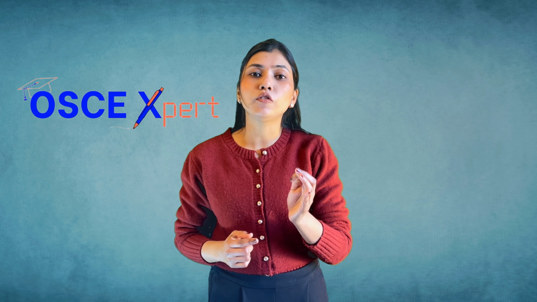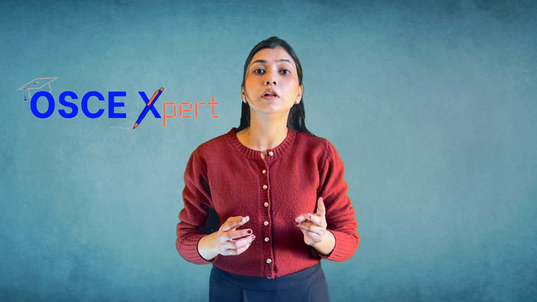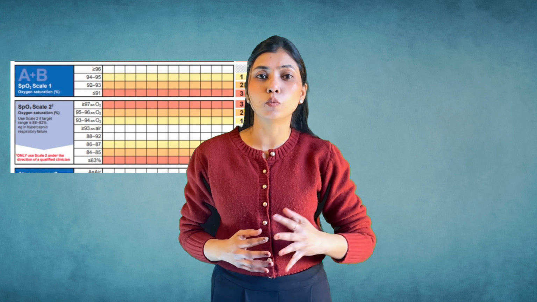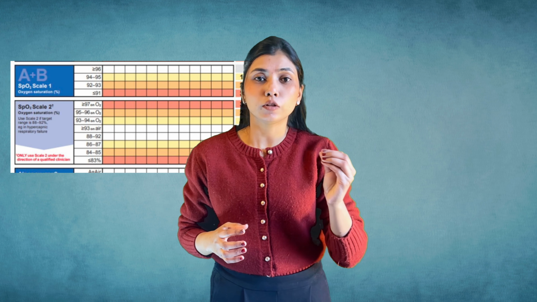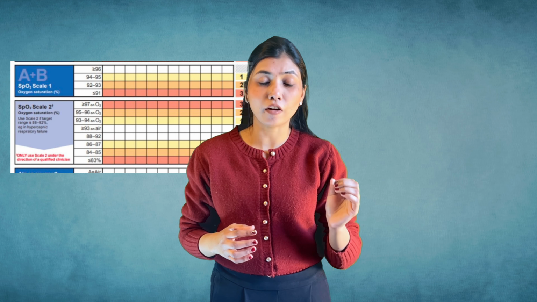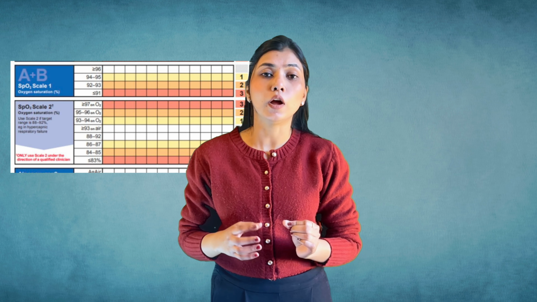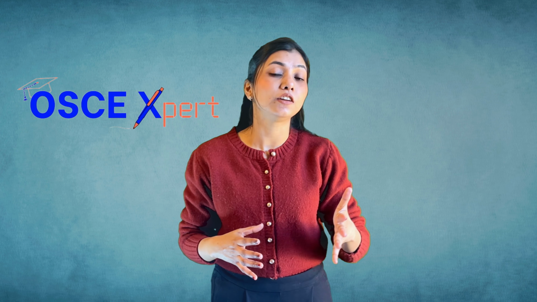Also, you have to mention the values at the correct place in the chart. For example, there are scale 1 and scale 2 provided for documenting SpO2, and depending on the patient's condition and assessment you have to document SpO2, and some students can make mistakes in documenting that. So documentation and correct duration for checking obs.